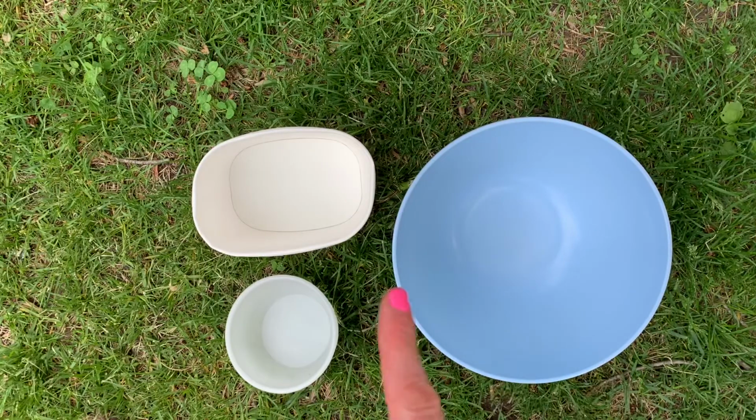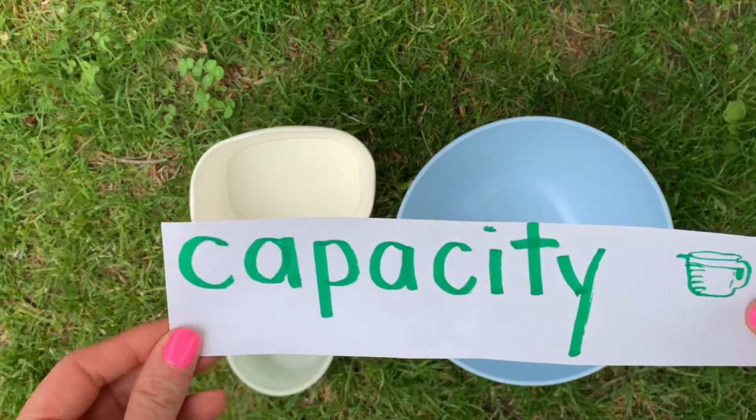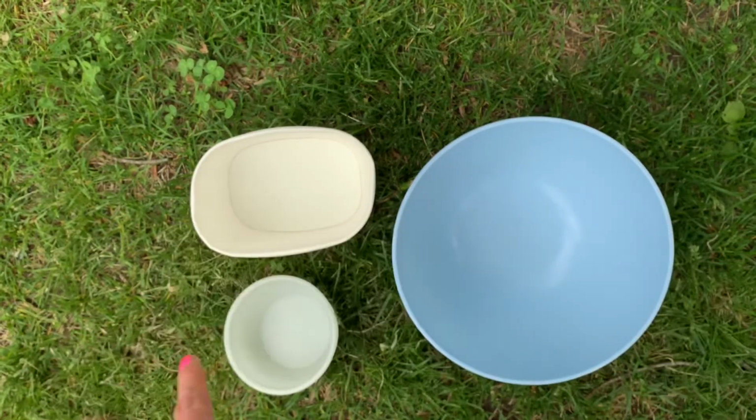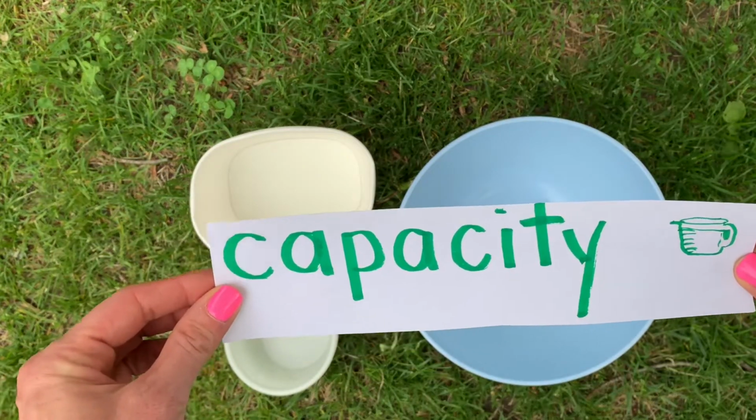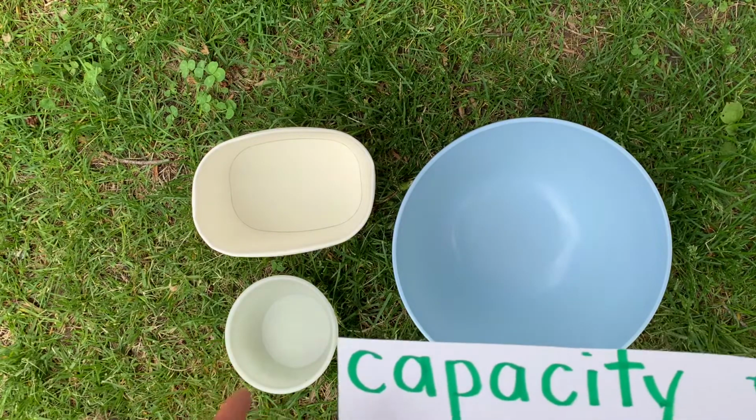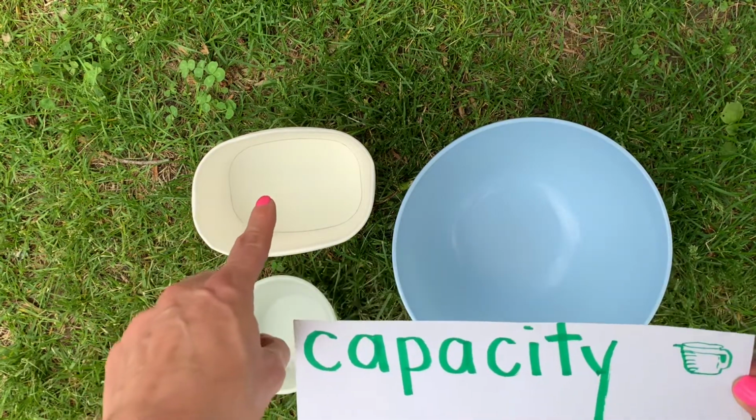Now you've got your 3 containers here. I want you to think, which one do you think has the biggest capacity? So for me, I think it's this one. Which one has the smallest capacity? I think it's this one. And which one is our medium today? I would say it's this one.